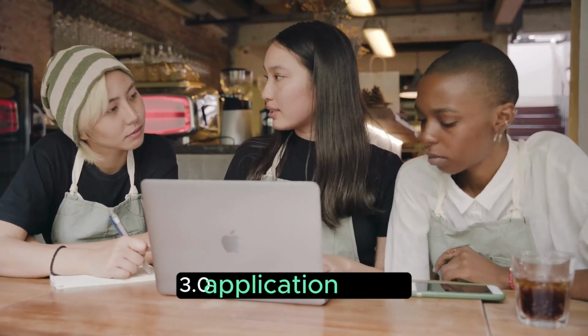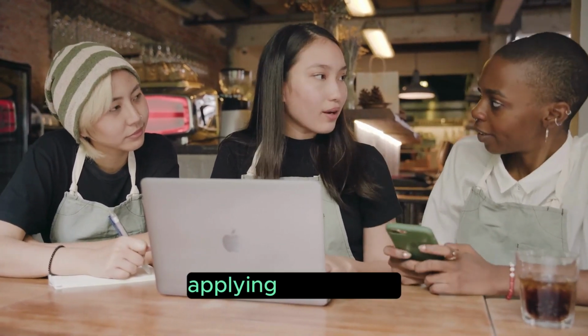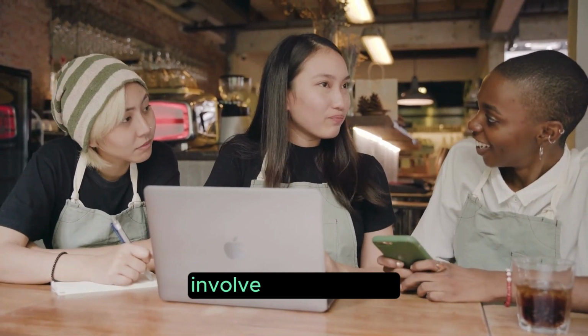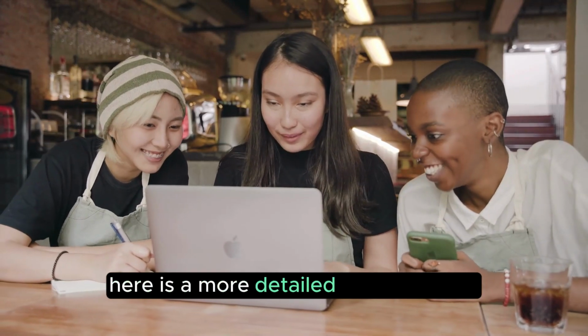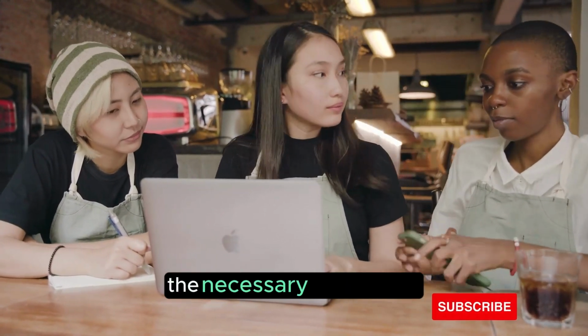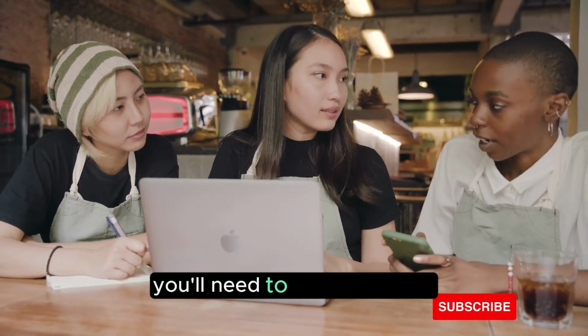3.0. Application process. Applying for an adult dependent relative (ADR) visa in the UK involves several steps and requires careful preparation. Here is a more detailed breakdown of the process. 3.1. Prepare the necessary documents. You'll need to gather various documents to support your application.